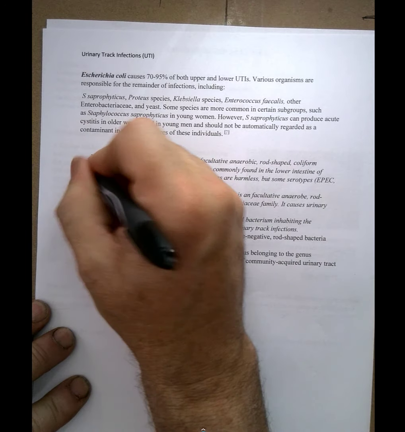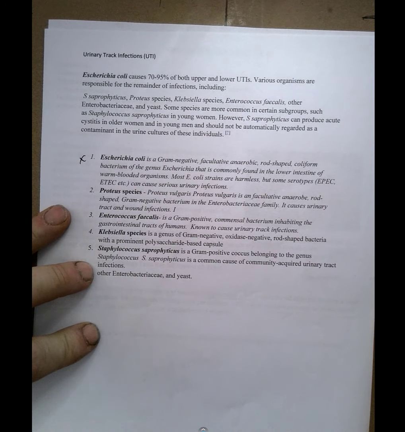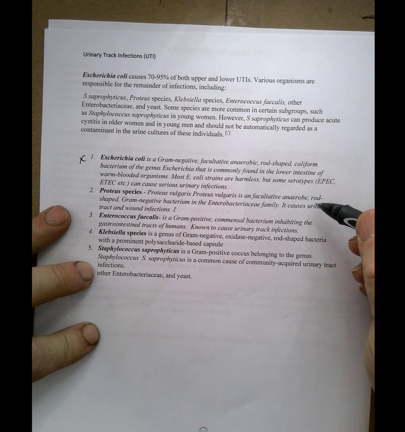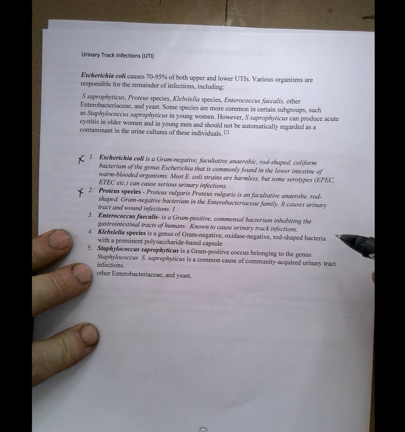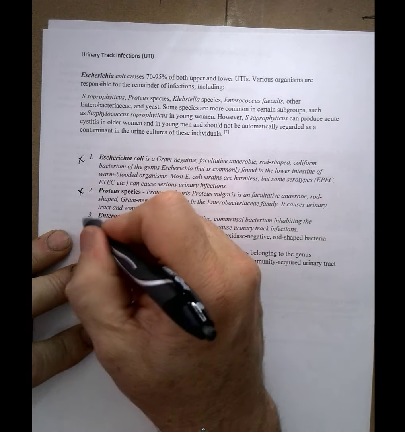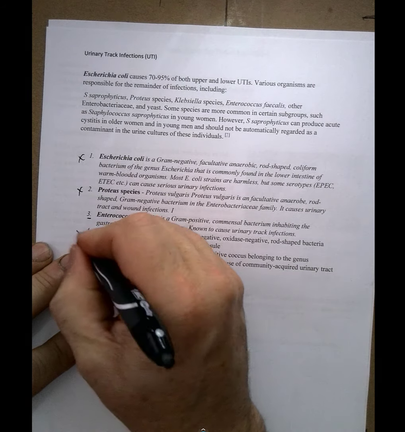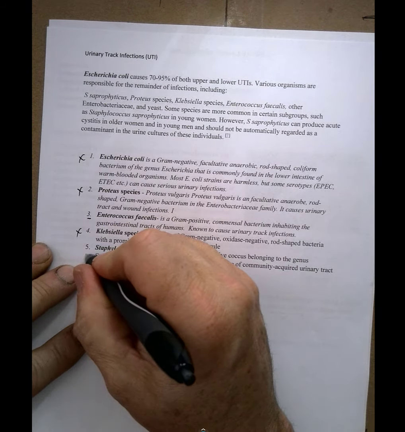E. coli, which is a gram negative, so that's not really one that we need because they've already identified that it was a gram positive. Proteus species, facultative, it's a gram negative. Now, Enterococcus faecalis is a gram positive, so that is one that we can consider. Klebsiella, it's gram negative. No. Staph saprophyticus, gram positive. That could be.